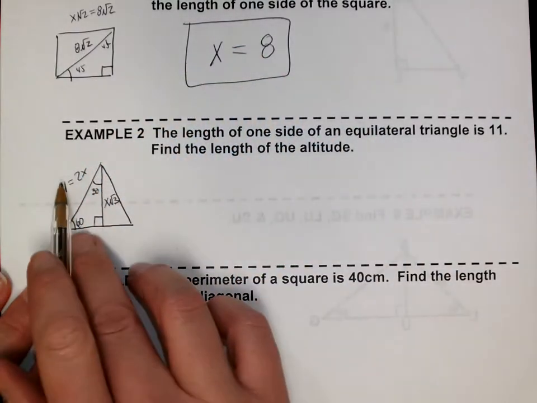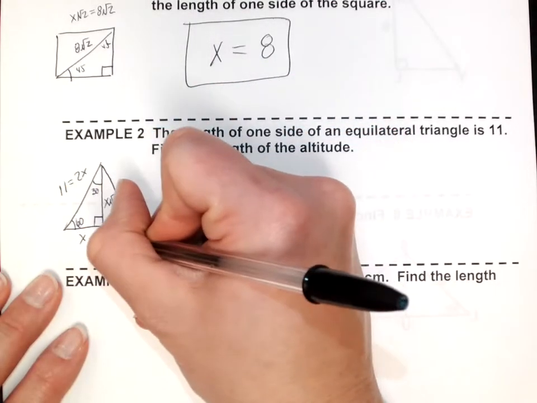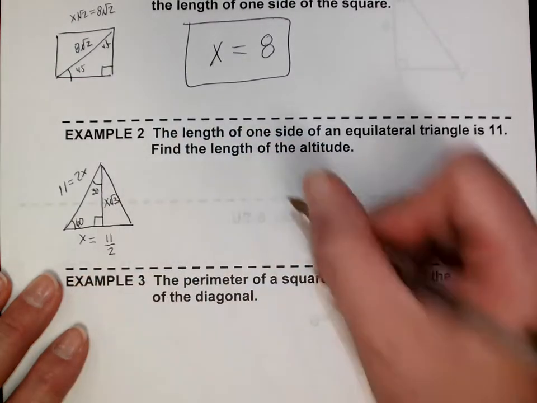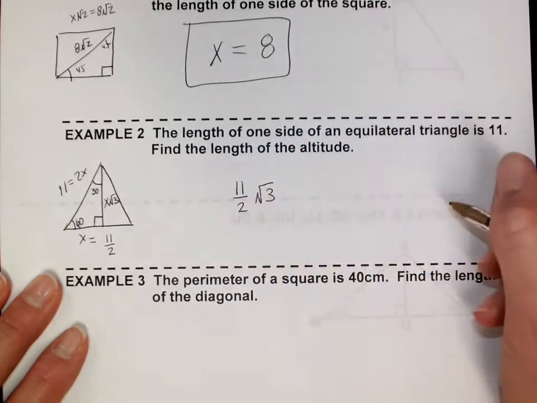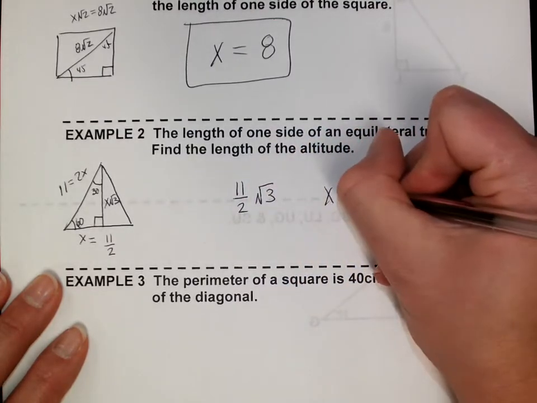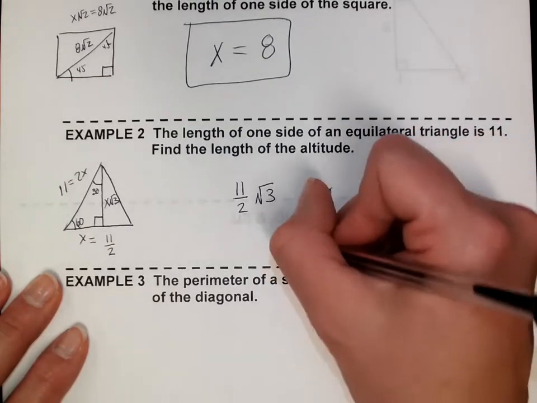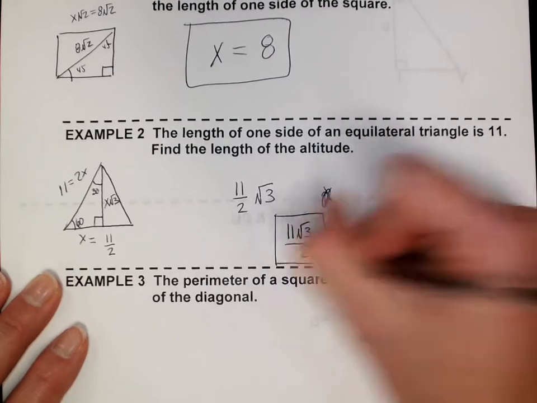Okay, x is pretty simple to find. You're going to divide by 2. x equals 11 over 2. Okay, so x square root of 3 is going to be 11 over 2 square root of 3. You can leave it like that, or you can say that the altitude, I'm not going to call it x because that might get confusing, the altitude is 11 square root of 3 over 2. That might be a better way to write it.